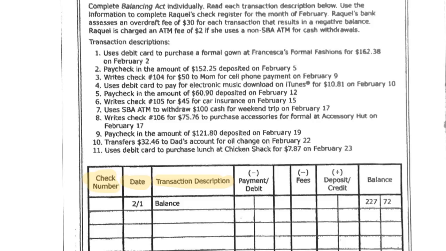Now over here, this next part is important because it makes you pick if the action that you took is something that you're paying and it's going to take money out of your account, or if it's a fee that's going to take money out of your account, or is it a deposit or something that's going to put money into your account. So these two are both negative. They subtract money from my account. And this one over here is positive because it adds. So you're not always going to fill out all three of these columns. You usually would only have one filled out.